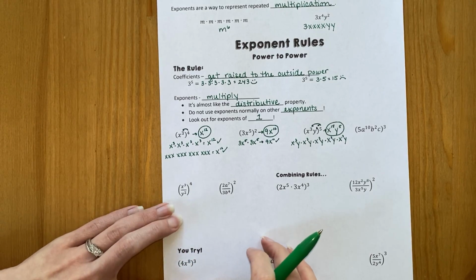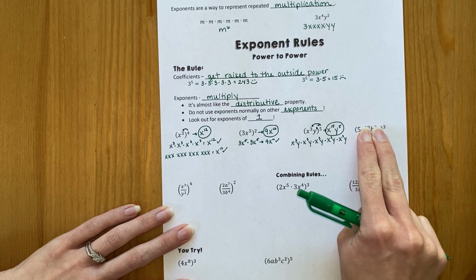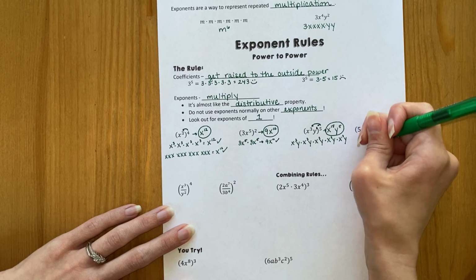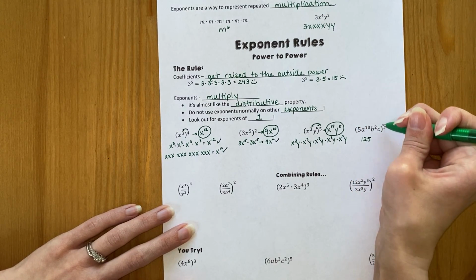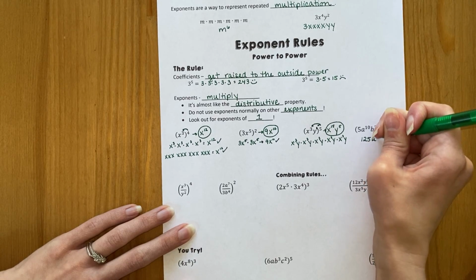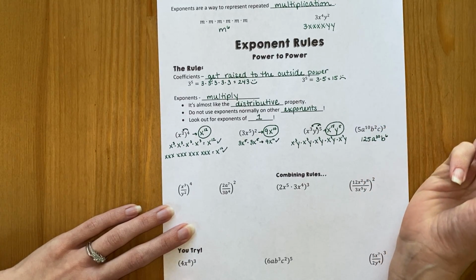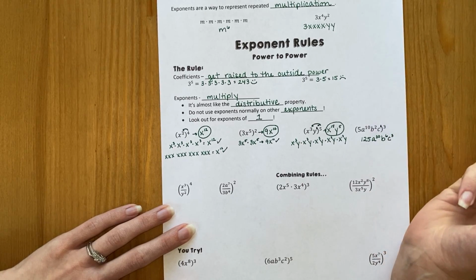All right, on this bigger problem, again, we want to treat those coefficients the way that exponents normally would treat that 5. So I would have 5 to the 3rd power, so 5 times 5 times 5 to make 125. And then otherwise I'm going to multiply my exponents. 3 times 10 will make 30. 3 times 2 will make 6. And 3 times 1 on the c will make c to the 3rd power.